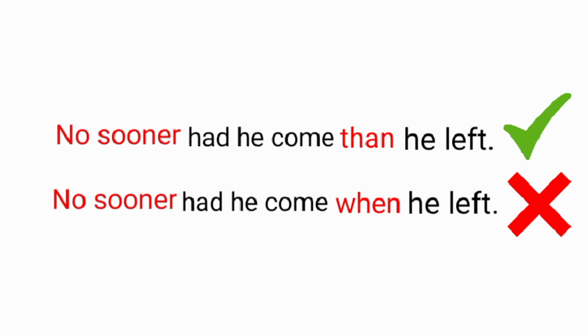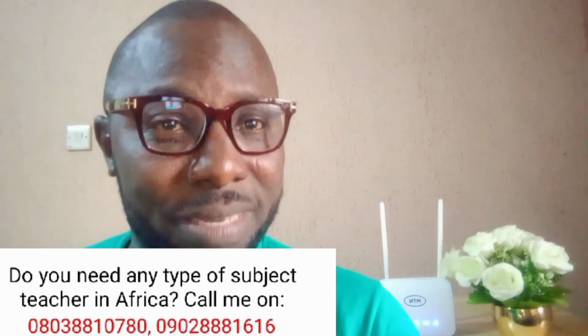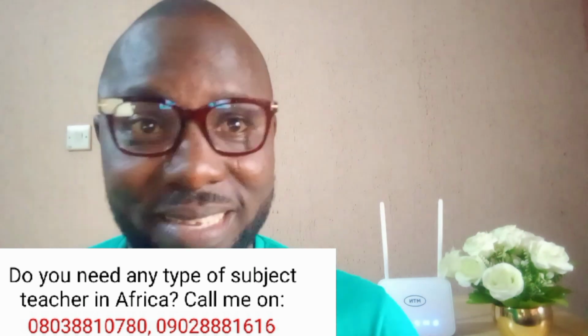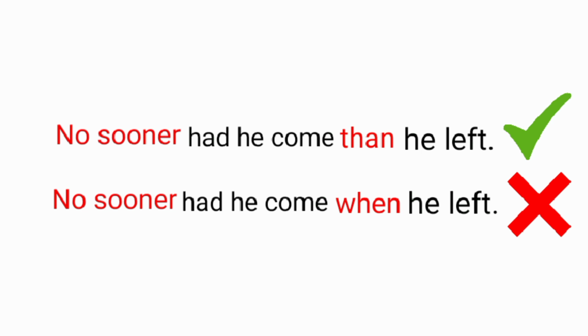For instance, no sooner had he come than we left. Now, somebody will say that doesn't even sound so correct. But that's the correct thing, because we have no sooner and we have than. Someone who doesn't understand that these two words go together as a correlative conjunction would even be tempted to substitute when, because when sounds correct, but it is not correct since it is not the pair partner to no sooner. So an example of an incorrect combination is no sooner had he come when we left. That will sound correct to someone who doesn't have a detailed knowledge of this.